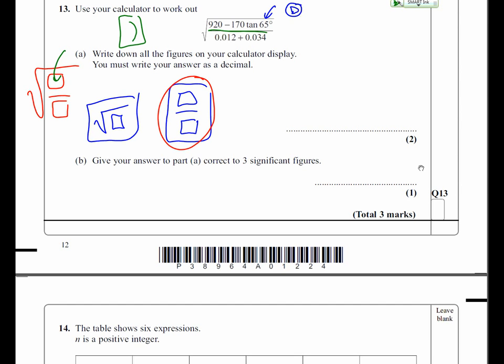Press the down arrow to get onto the lower bit here and type in this 0.012 plus 0.034. Have a look at your screen, make sure it looks just like this, and then press equals, and you should get 109.8847047. All the figures on your calculator display done.